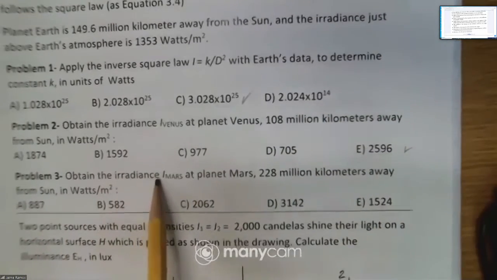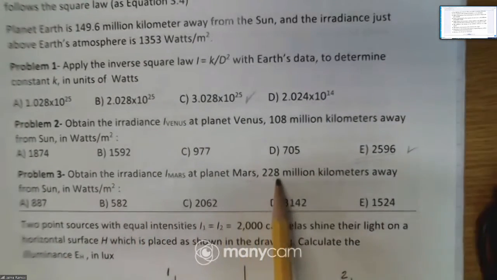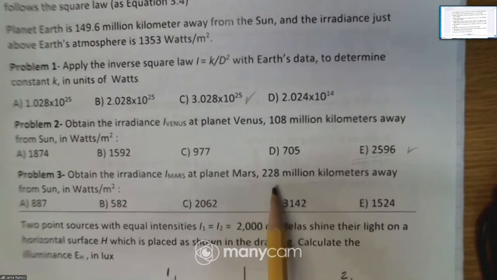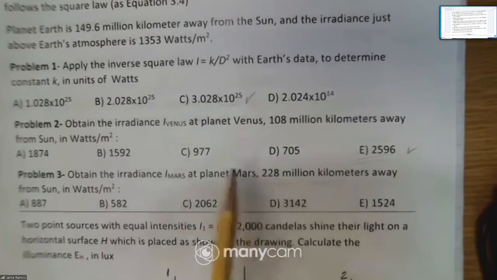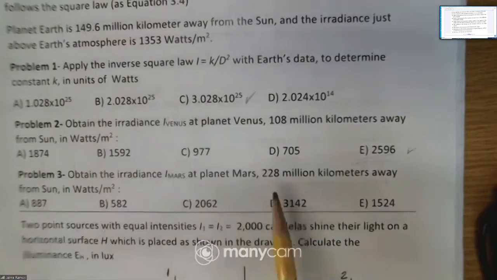Next, we go to Mars. Okay, so 228 instead of 150 million kilometers. So that's further away, about 50%.